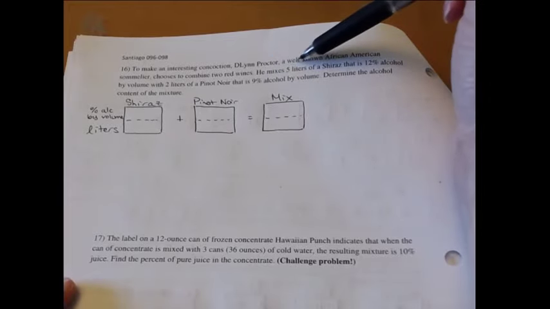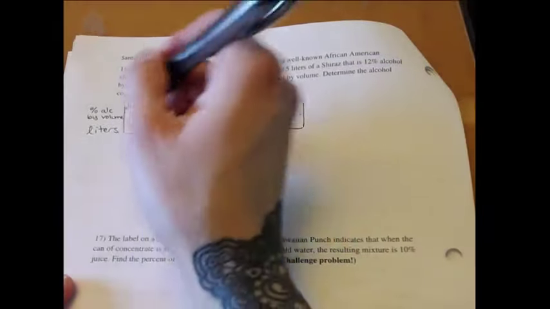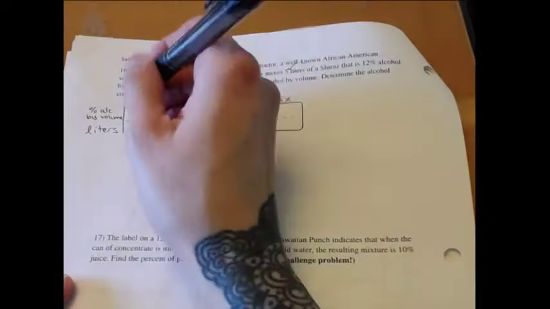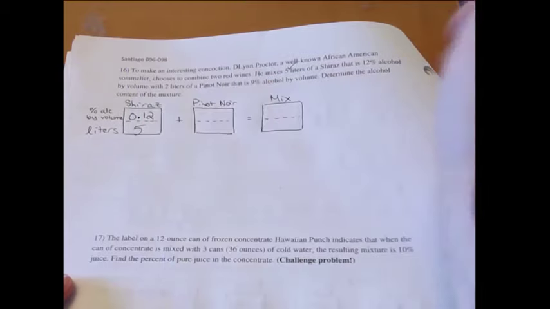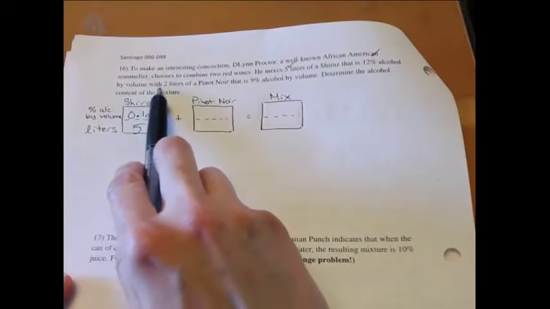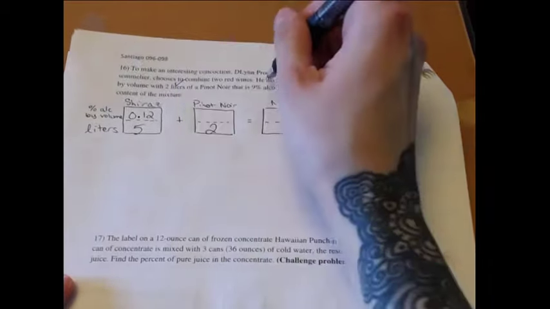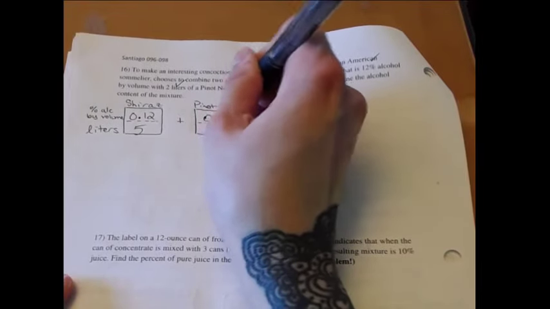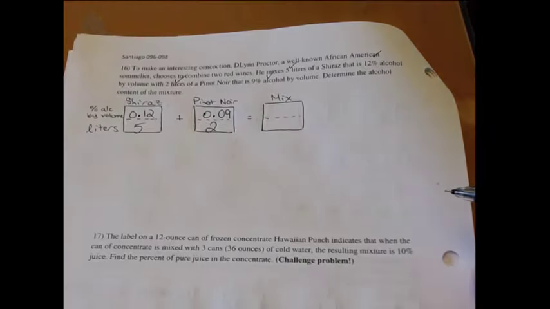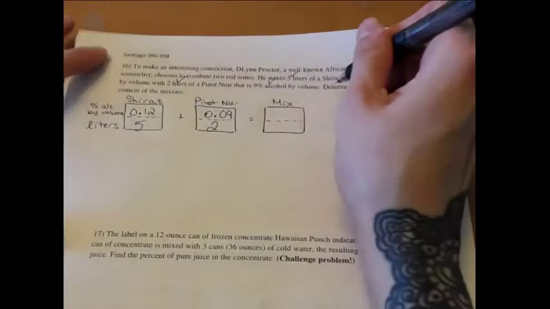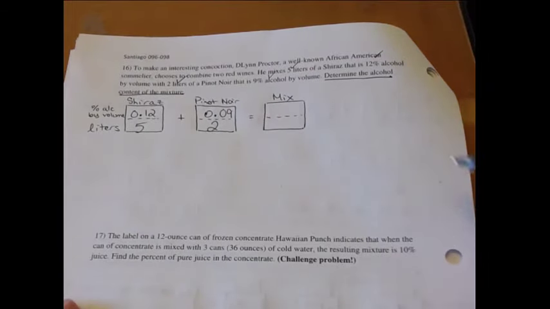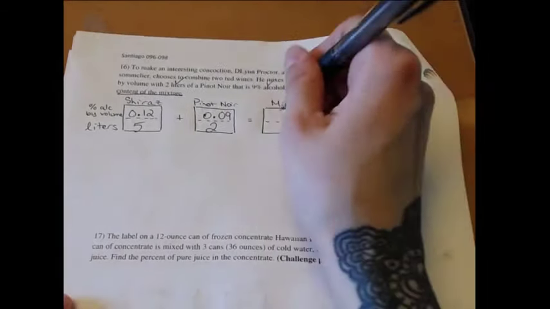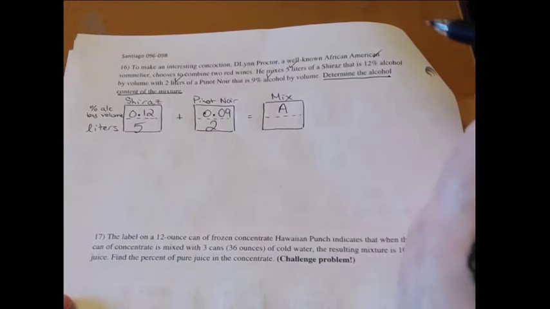So he mixes 5 liters of a Shiraz, so 5 liters of a Shiraz. That is 12% alcohol by volume, so this is 0.12. And he mixes it with 2 liters of a Pinot Noir, 2 liters, that is 9% alcohol by volume, 0.09. Determine the alcohol content of the mixture. So this is an interesting perspective. It says determine the alcohol content of the mixture. That means we don't know this one. We don't know the alcohol content.